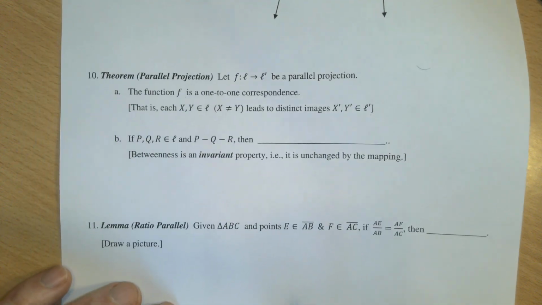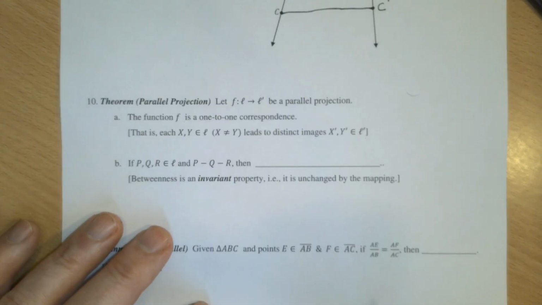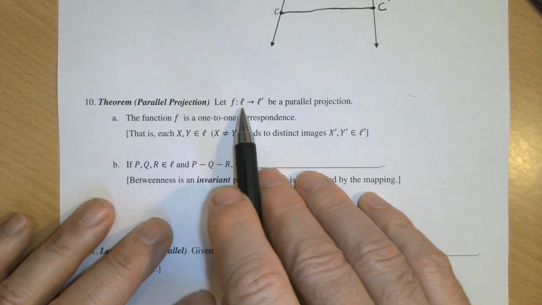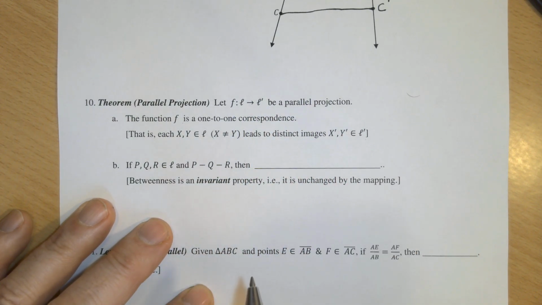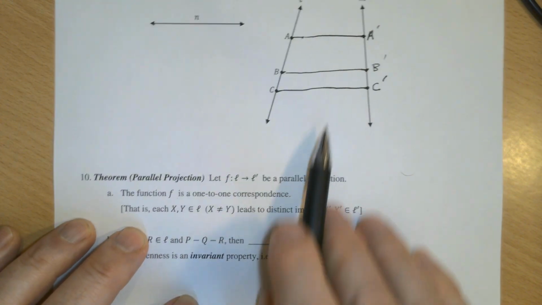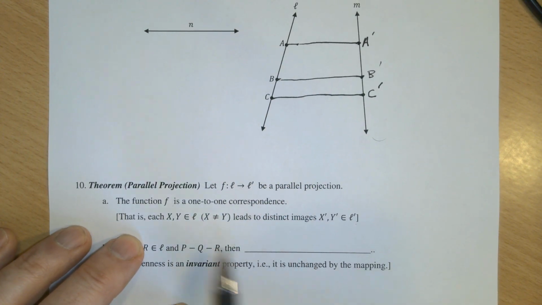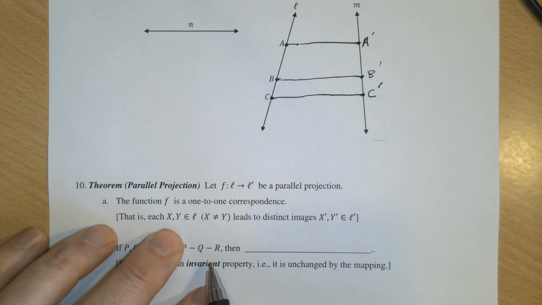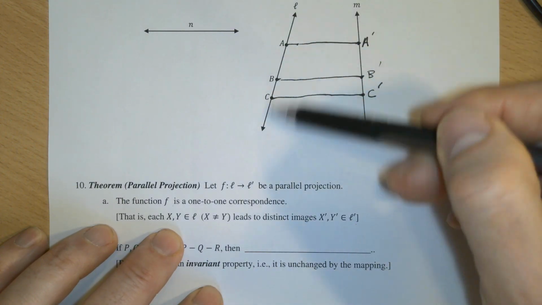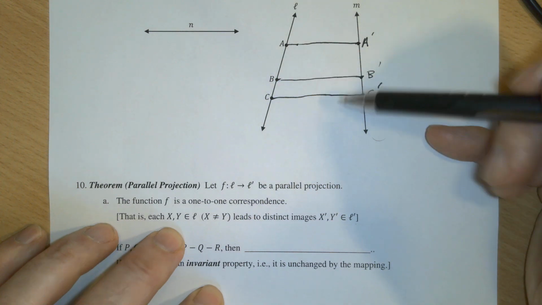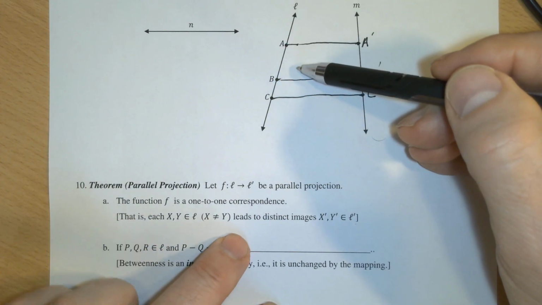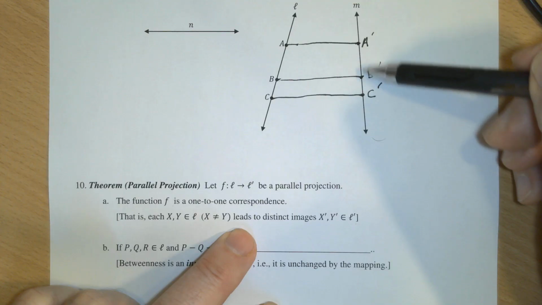Now a theorem that we'll call parallel projection. If f, mapping from one line to another line, is a parallel projection, then the following will hold true. And we'll keep this diagram in view here. The function f is 1-to-1. Okay, it's a 1-to-1 correspondence. That is, if you take two points on the line L, I call them x and y, but we could call them A and B, two different points, then they're going to get mapped to two different points over here.